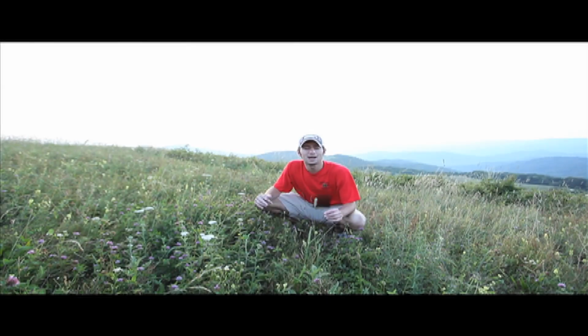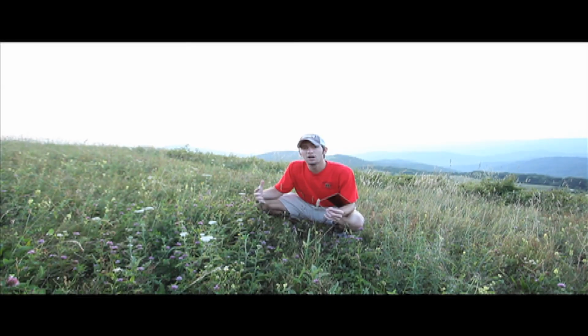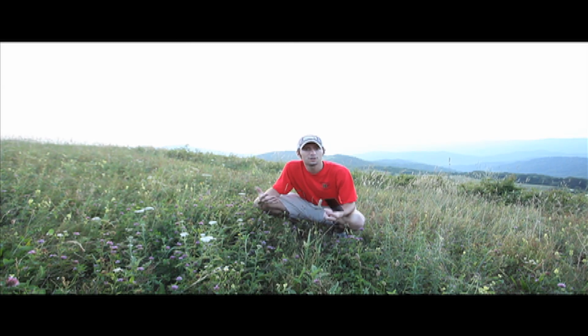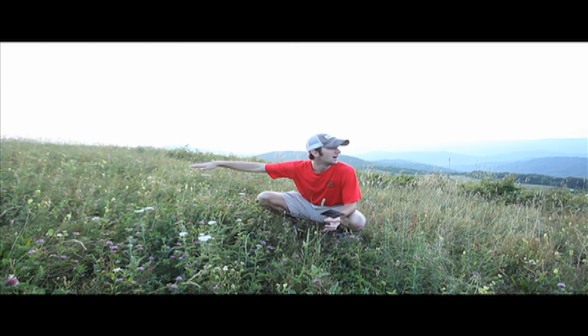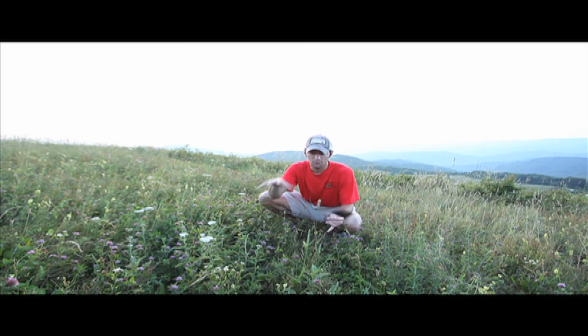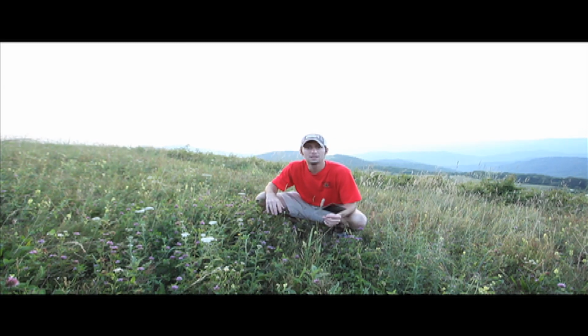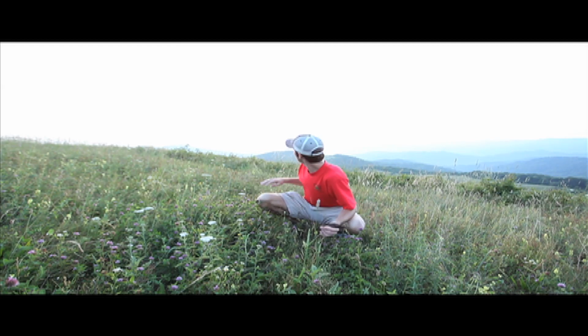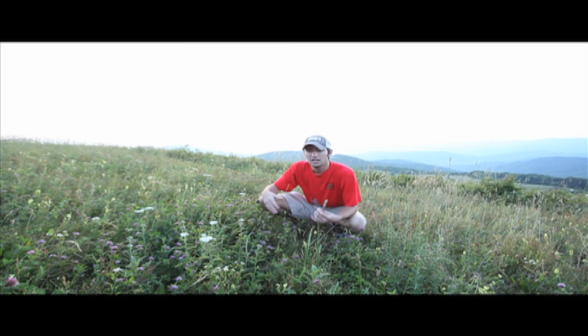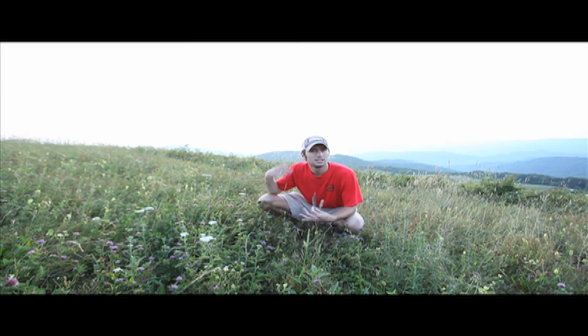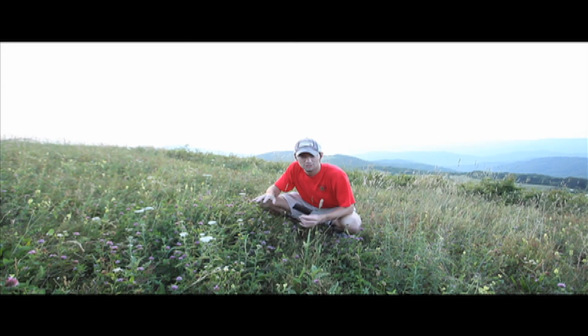Alright guys, we are here on top of Max Patch, and this is my usual routine for photographing a sunset or sunrise. I usually scope out the land, try to find a good foreground, and as you'll see in the final image, we've got these flowers around here, and then we've got the sunrise in the background. It's a beautiful contrast between these great flowers and the beautiful sunset, or sunrise, excuse me.